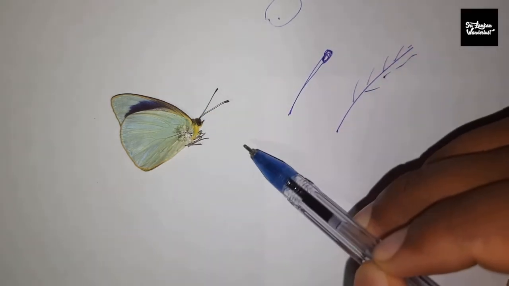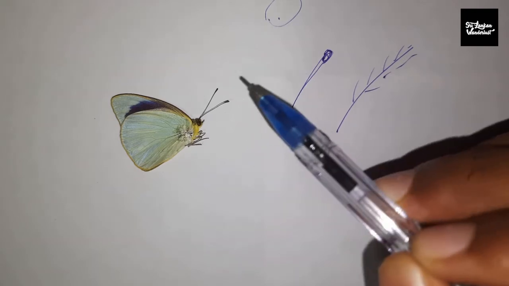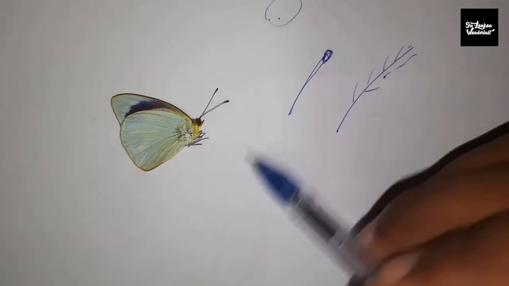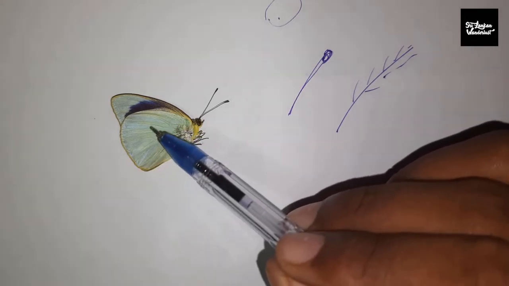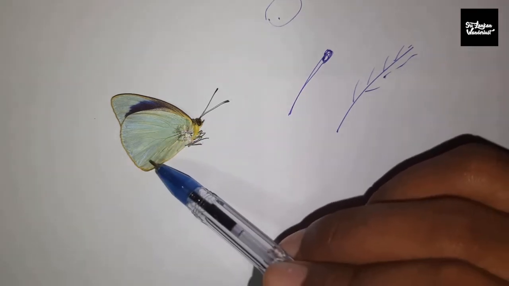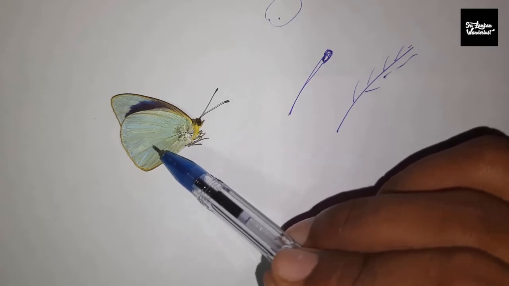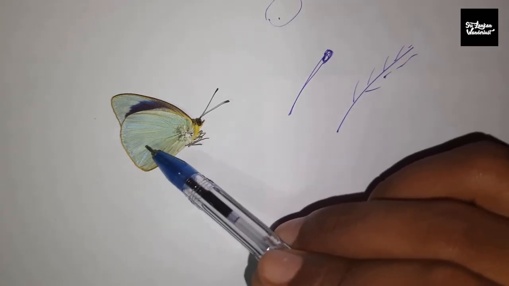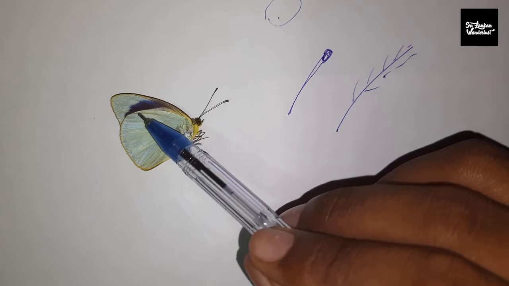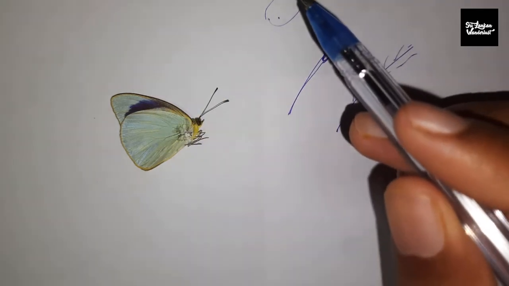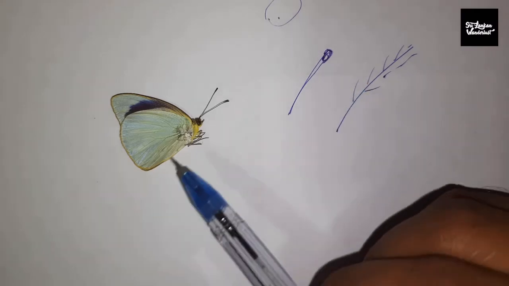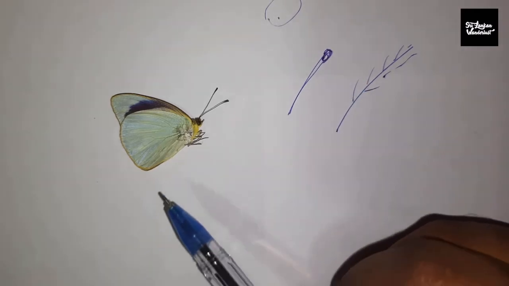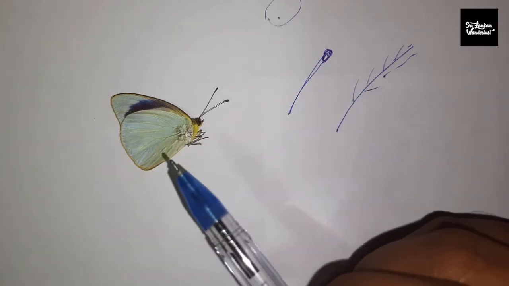And this is a butterfly, and what you may have noticed is that this has a whitish yellowish color, and you may see a little luminous bluish color here. I am not very confident about the reason, but I believe that it is because of the lighting from my phone which I record this with.